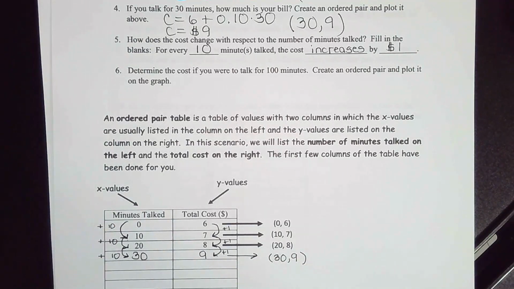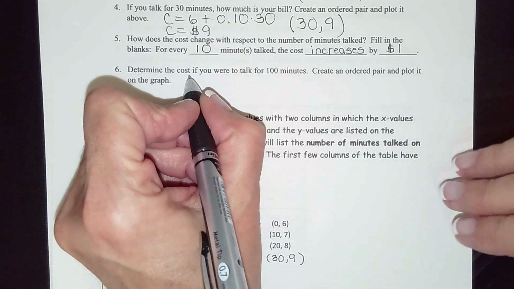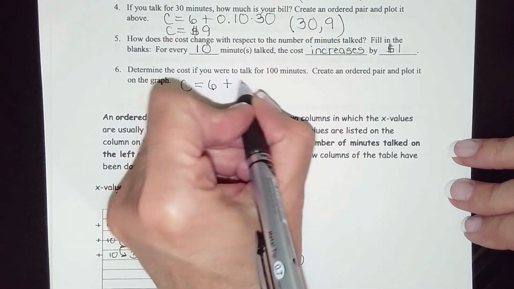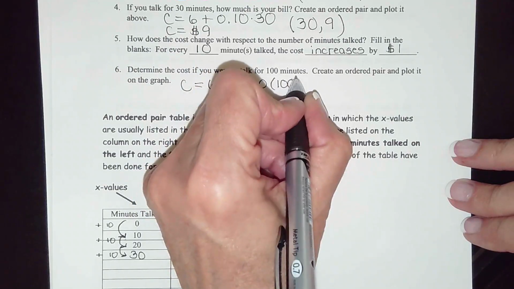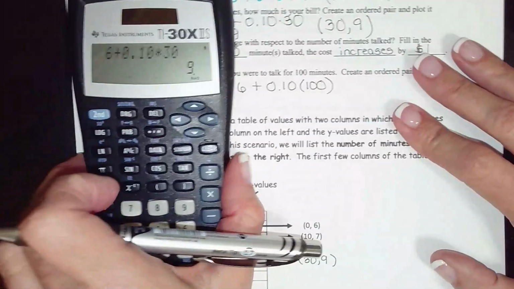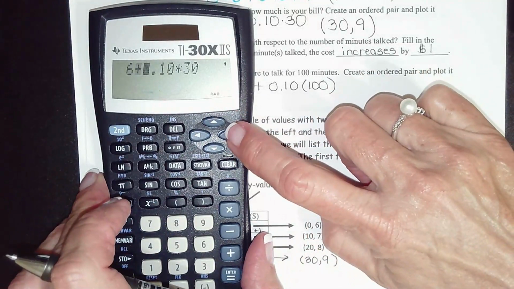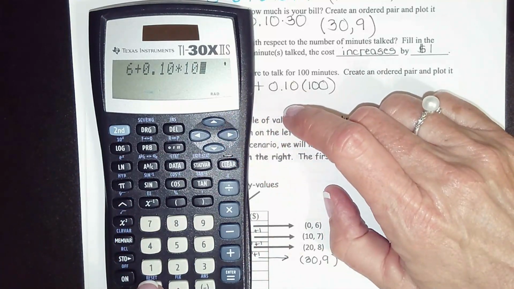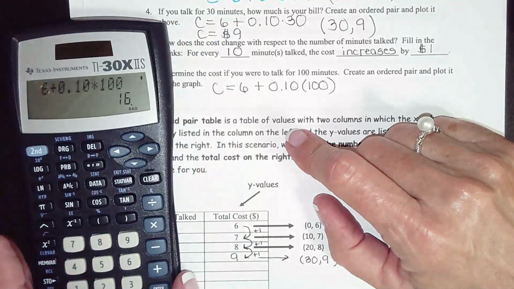So determine the cost if you were to talk 100 minutes. So 100 minutes would be C equals $6 plus 10 cents times 100. So hit your up arrow and change 30 into 100. Love that feature about the calculator. 16.